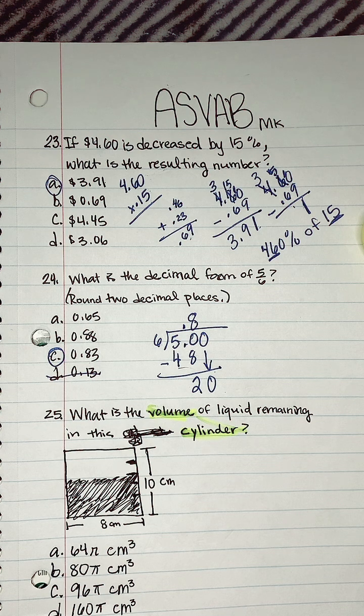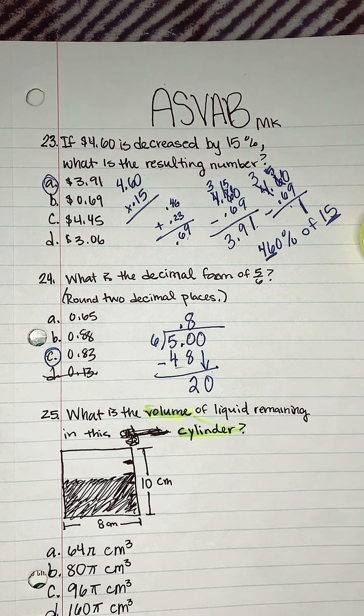Wow, these questions aren't hard at all. This is the ASVAB. This is a sample test. Now, there is another math test that's straight word problems. This is the part that gets a lot of people because you forget the formulas.